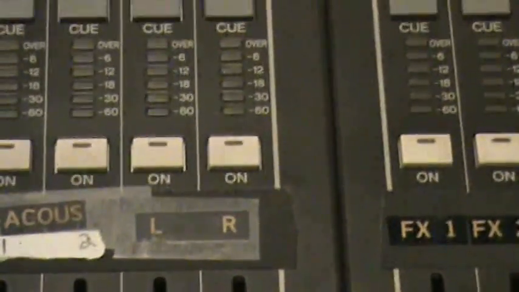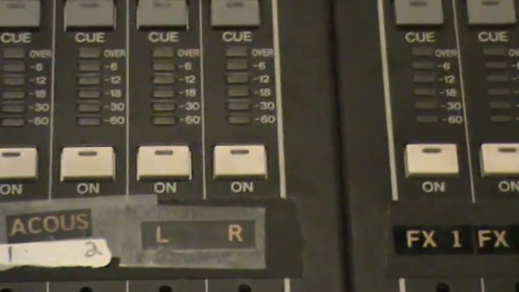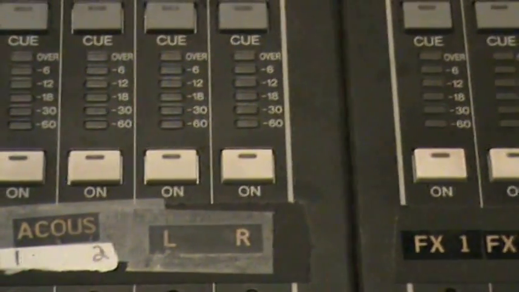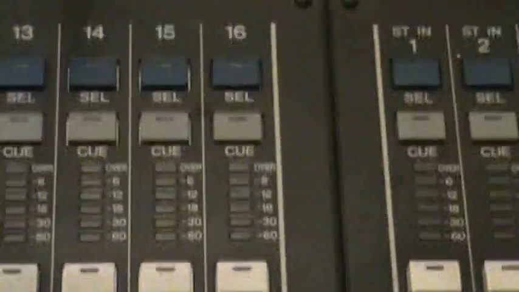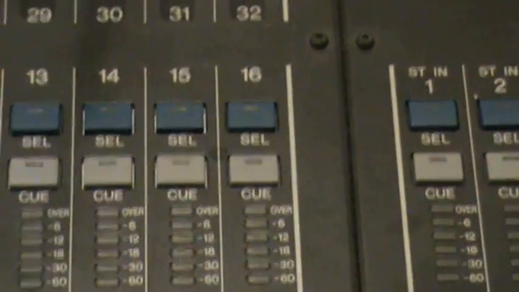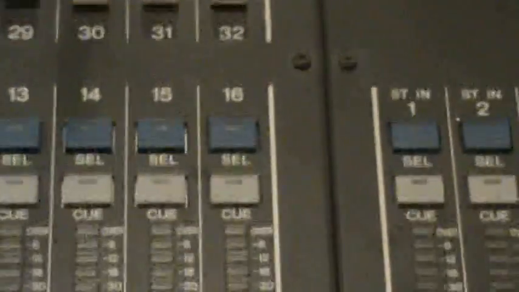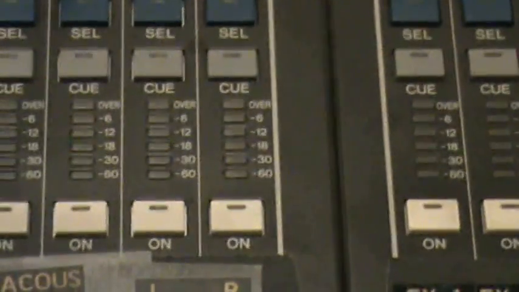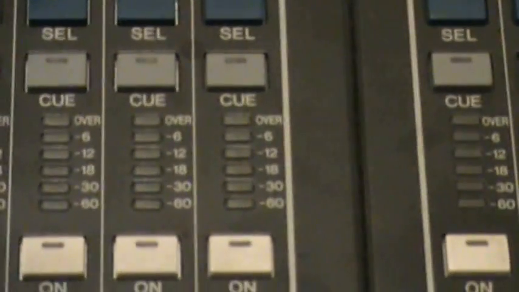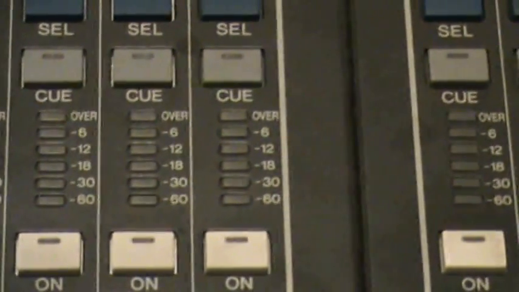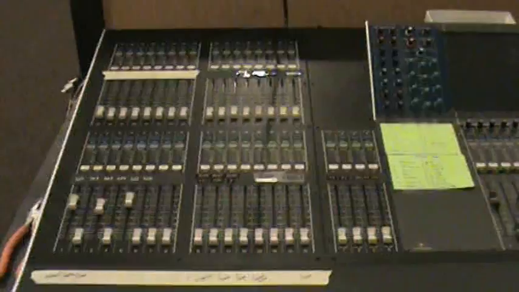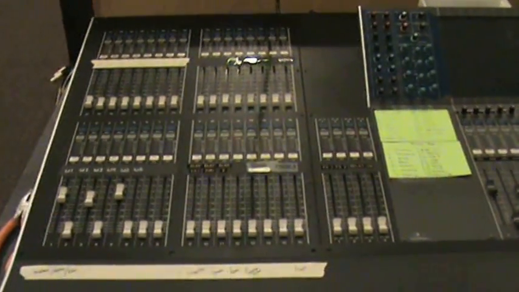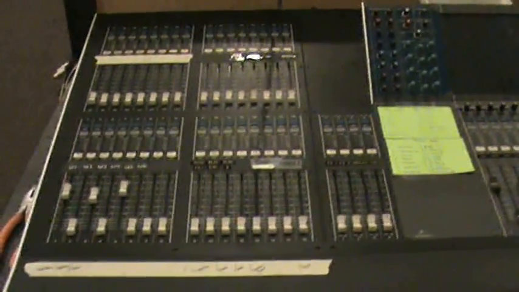And then you'll notice that there are buttons. Obviously the buttons are going to be used to turn something on or off, such as sounds or video. They also are used for things like what we call cueing and selecting different parameters. You also notice that there's a meter here, and meters are used to show what level your signals are. Basically, it's just several channels that look exactly the same.